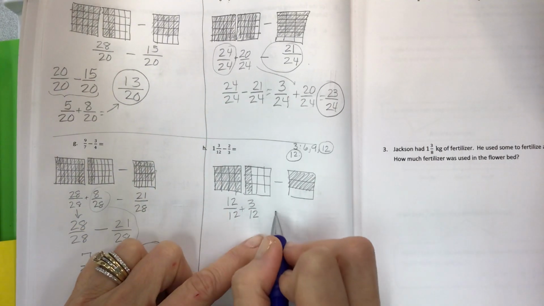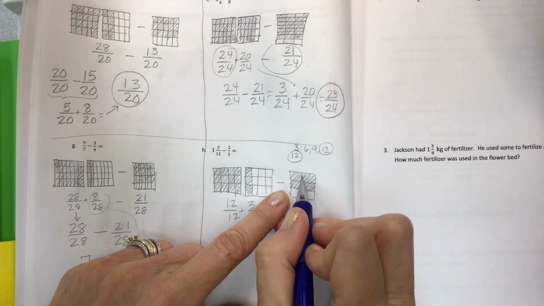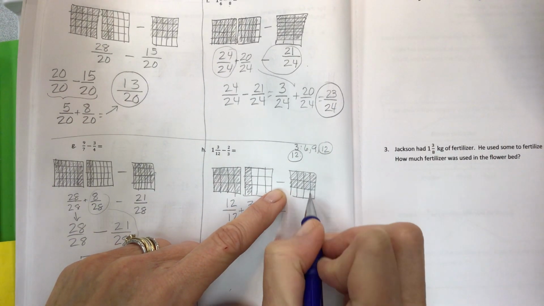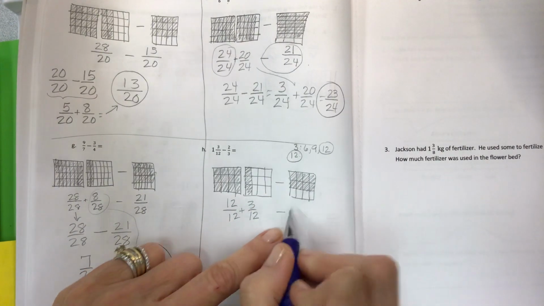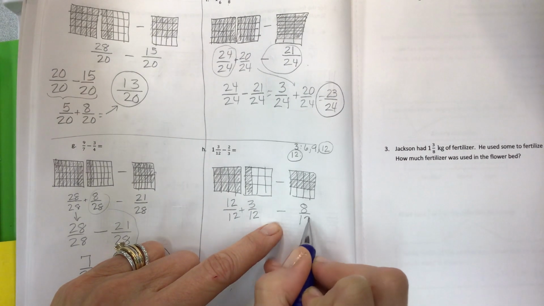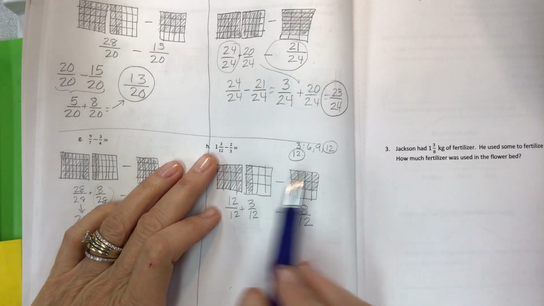Okay, now once you have that, remember I got to make my 12ths. So how can I do that? I can do it this way. And I have 8 12ths shaded. So that's my equivalent.